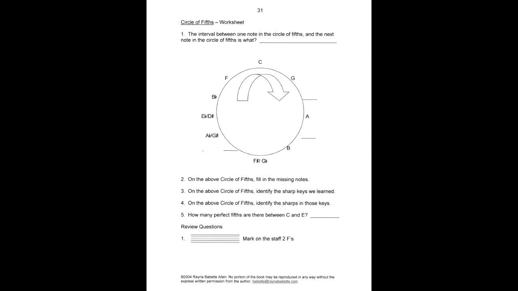Next, you will see the same drawing of the circle of fifths, but with 3 blank spots. And question 2 says, on the above circle of fifths, fill in the missing notes. Now remember, we're moving in a clockwise direction. So first it's asking for the note after the G. And you know that the note after the G is D.